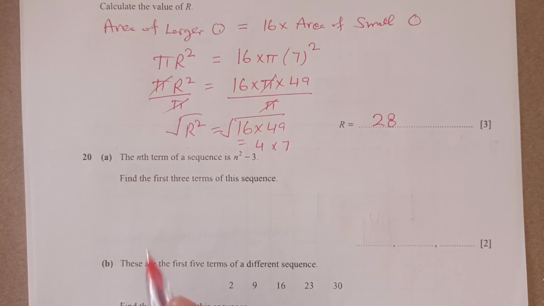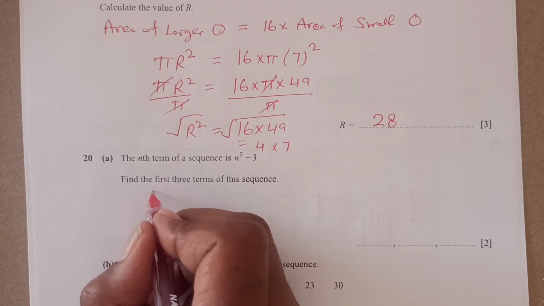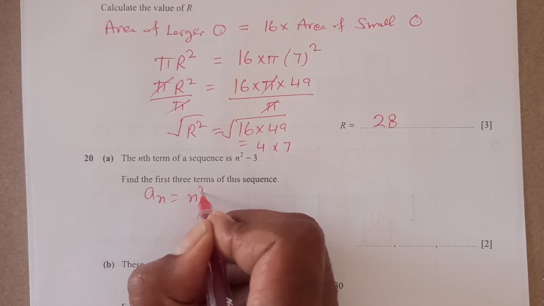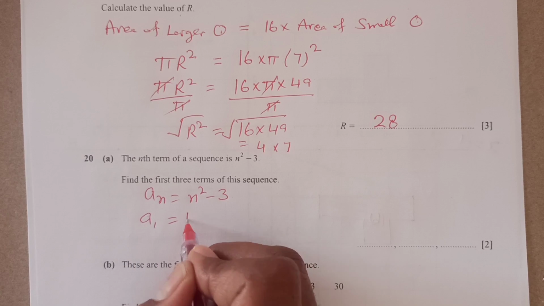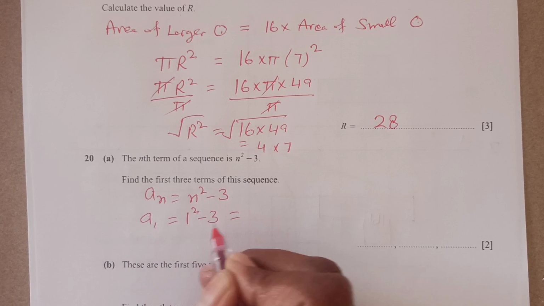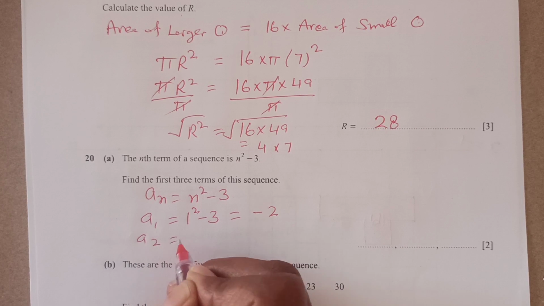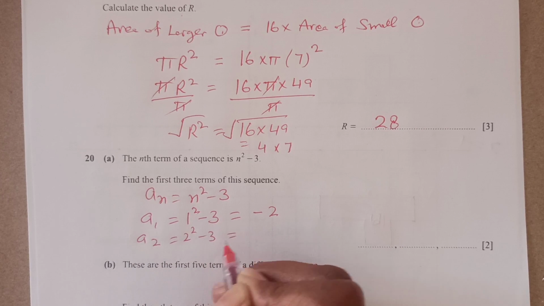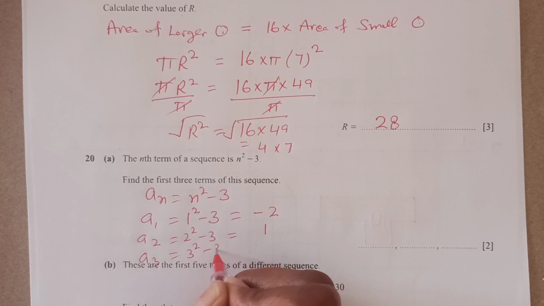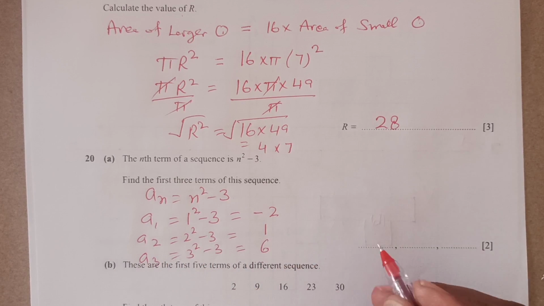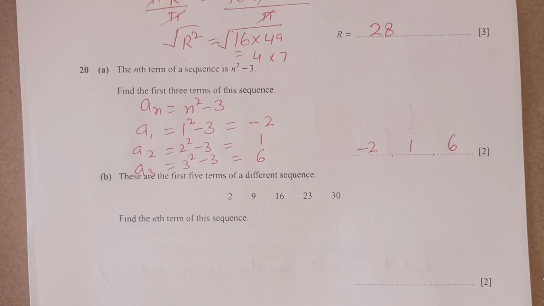Now number 20, the nth term of the sequence is n squared minus 3. So this is n squared minus 3. Find the first three terms. You're just going to replace n by different numbers. So a1 is 1 minus 3, it is negative 2. Then a2 is 2 squared minus 3, which is 4 minus 3 is 1. Then a3 is 3 squared minus 3, which is 9 minus 3, it is 6. So negative 2, 1 and 6 is the answer, right?